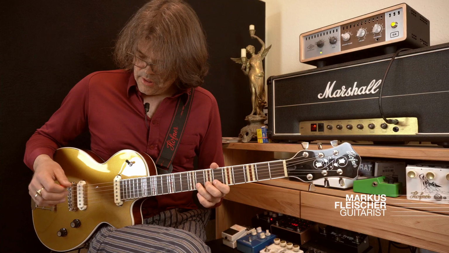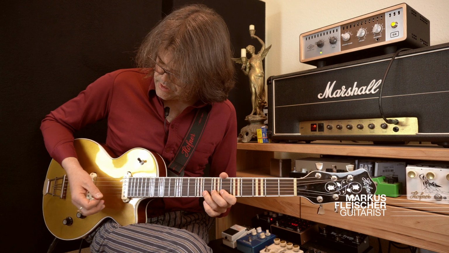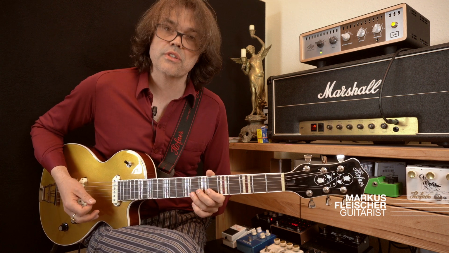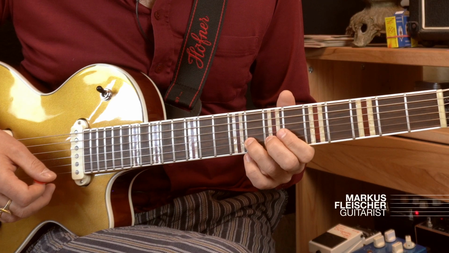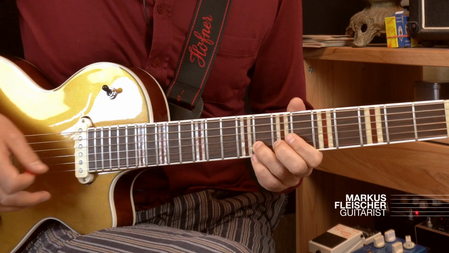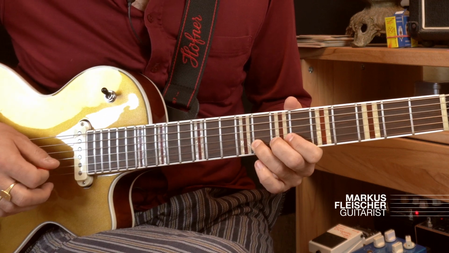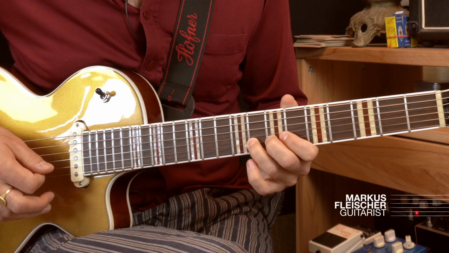So there are two ways to remedy this problem. One is to have your right hand dampening the strings you do not use. And the other thing is that you can position your first finger in this way, so the G string is dampened.